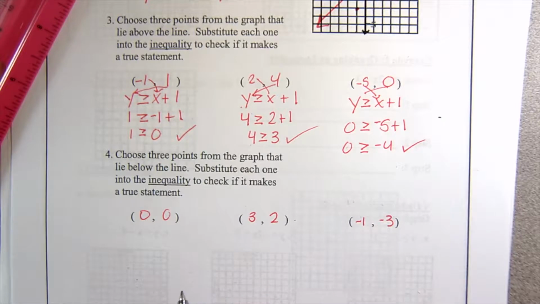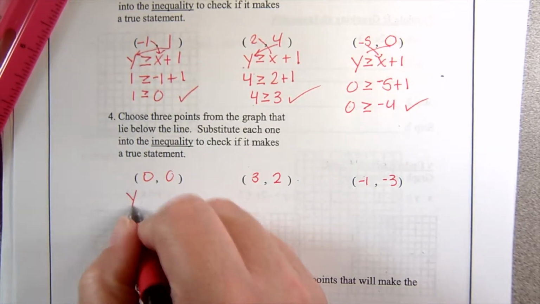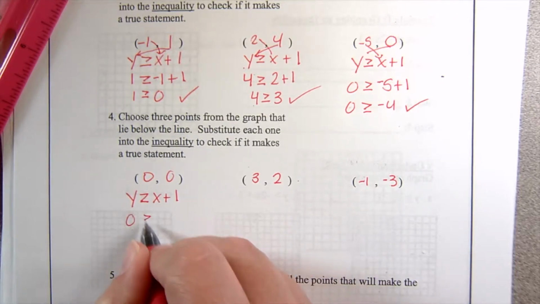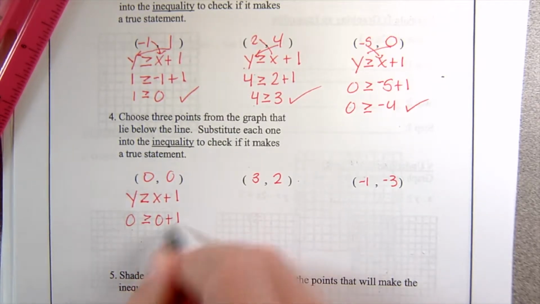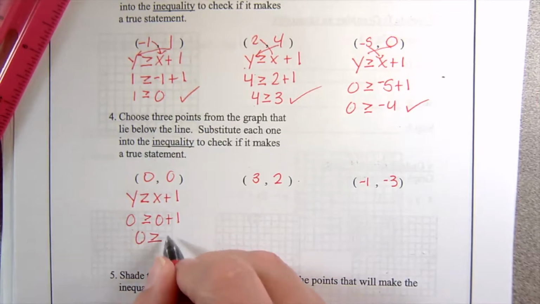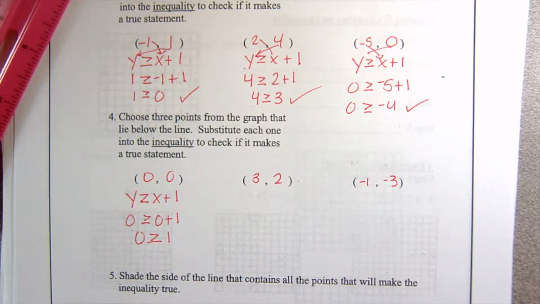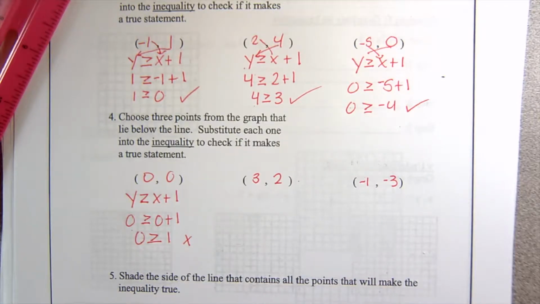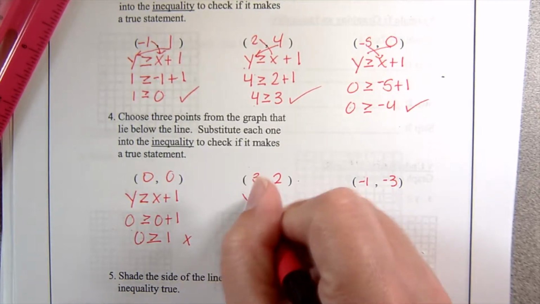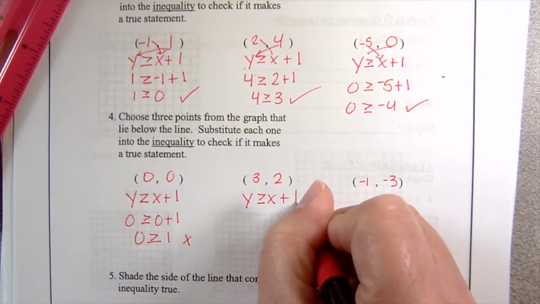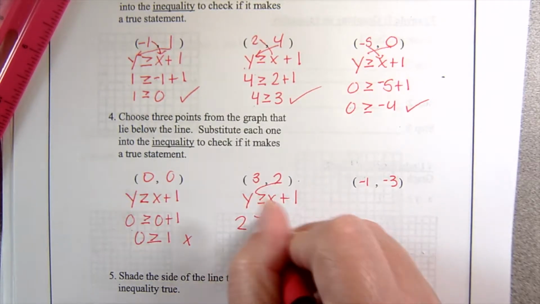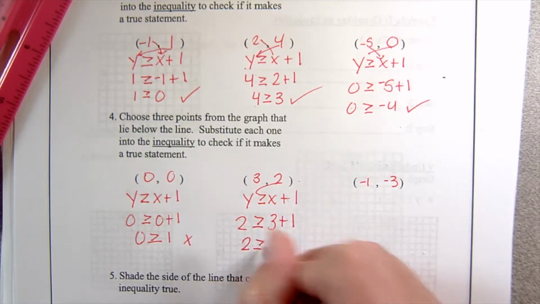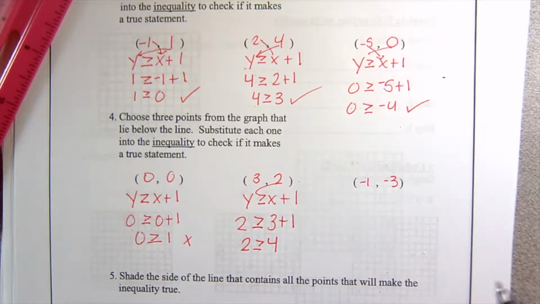So again, we just plug that into the original inequality. Y is greater than or equal to x plus 1. So 0 is greater than or equal to 0 plus 1. 0 is greater than or equal to 1. Is that true? No, so let's just put a little x. Y is greater than or equal to x plus 1. Plug in the 2 for y. So 2 is greater than or equal to 3 plus 1. 2 is greater than or equal to 4. Is that true? No.